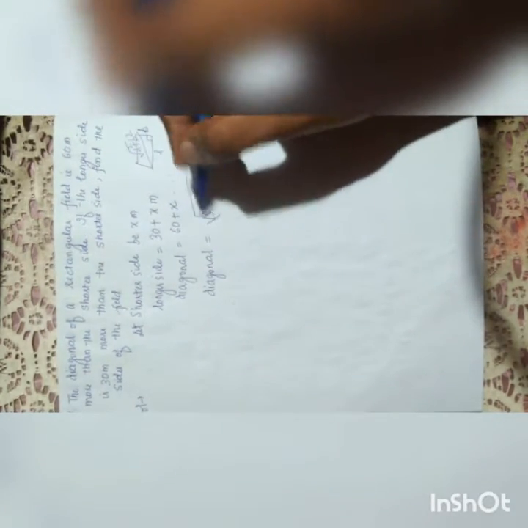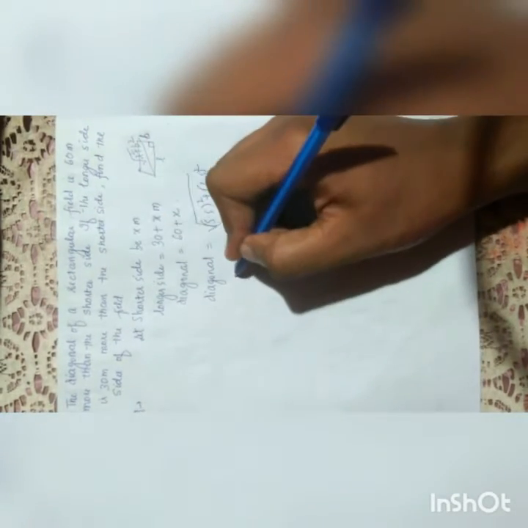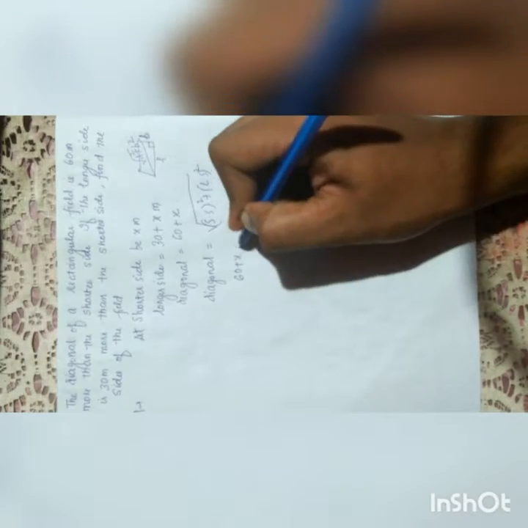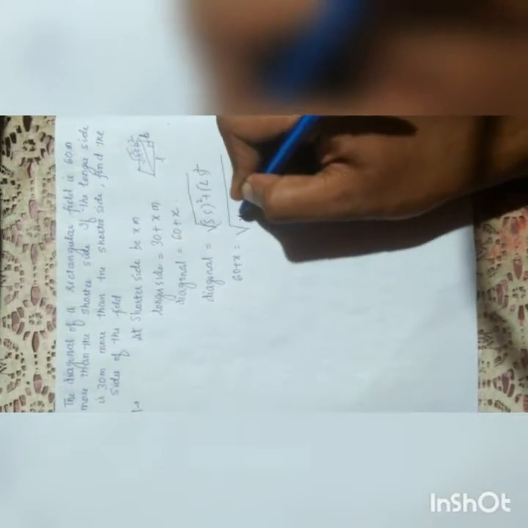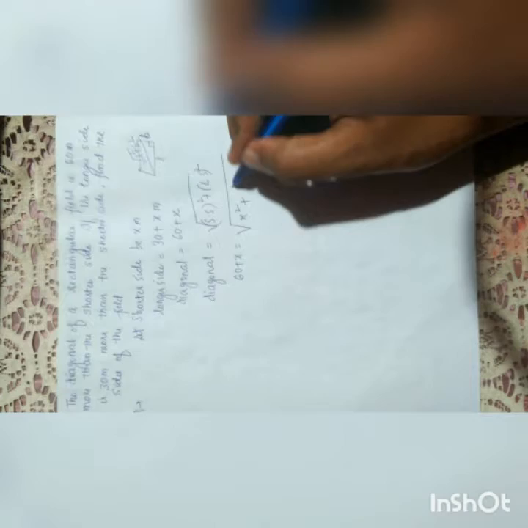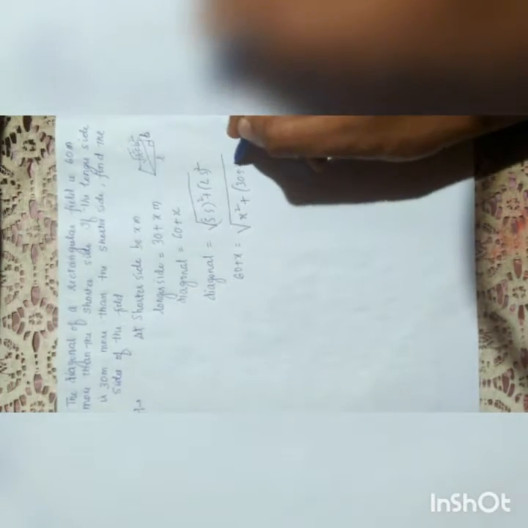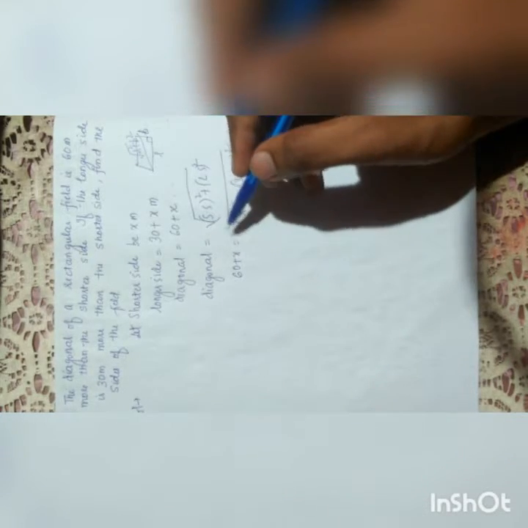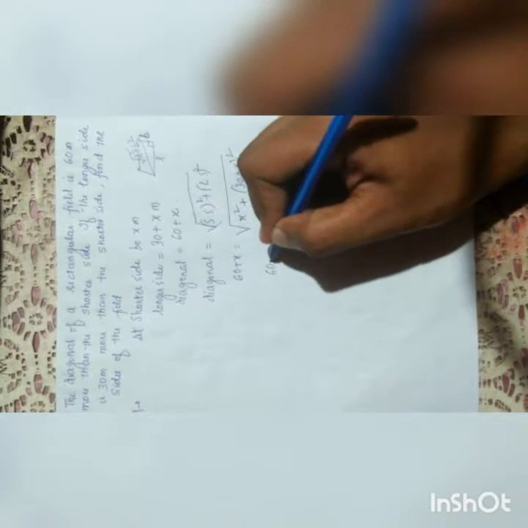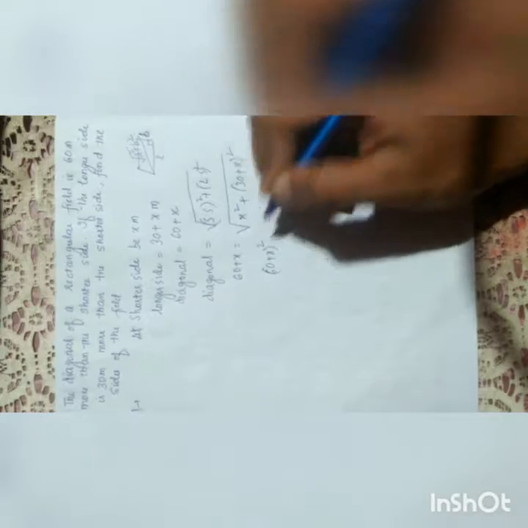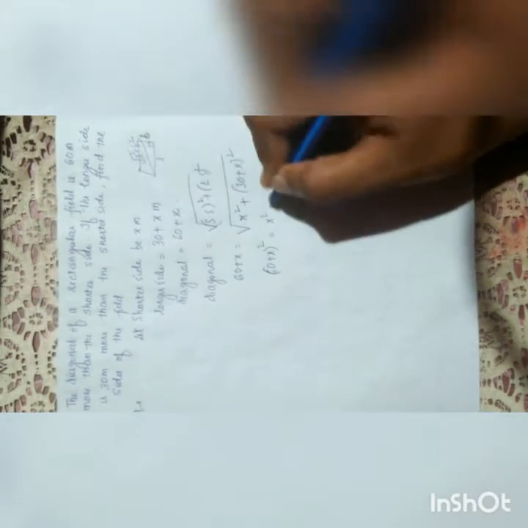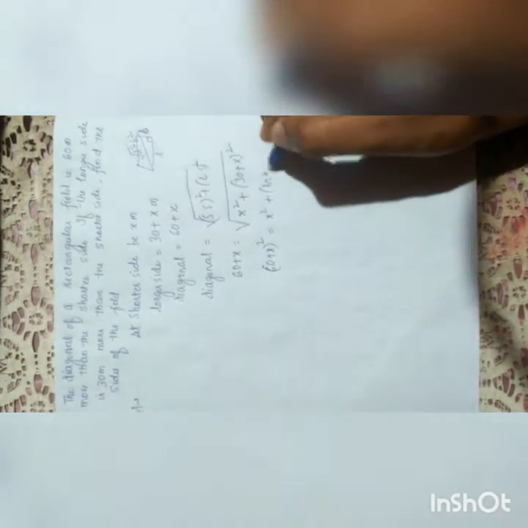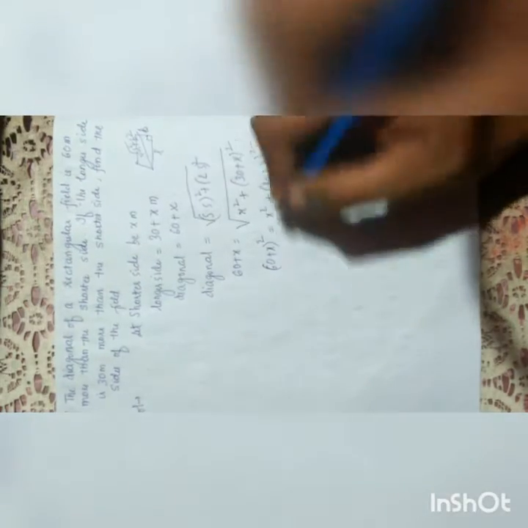So diagonal is given by root of shorter side square plus longer side square. So diagonal is 60 plus x is equal to root of x square plus (30 plus x) whole square. Now we can shift the root to the other side, so it becomes a square. So it is (60 plus x) whole square is equal to x square plus (30 plus x) whole square. Now we can expand both sides.